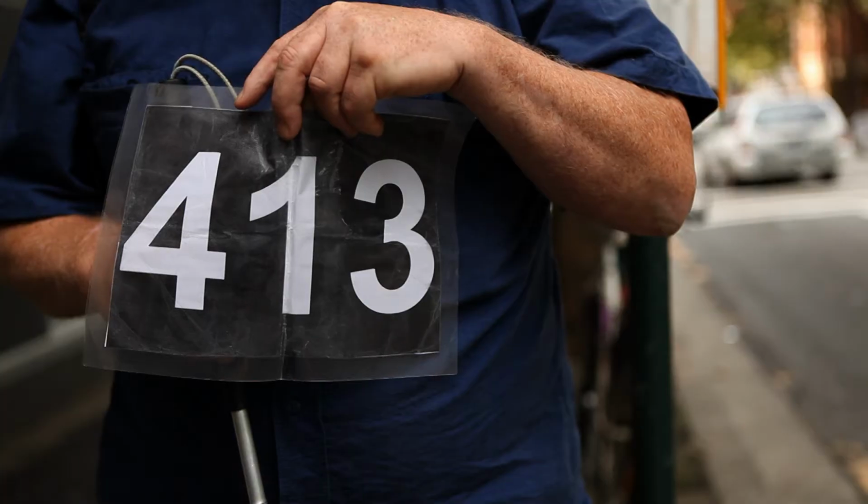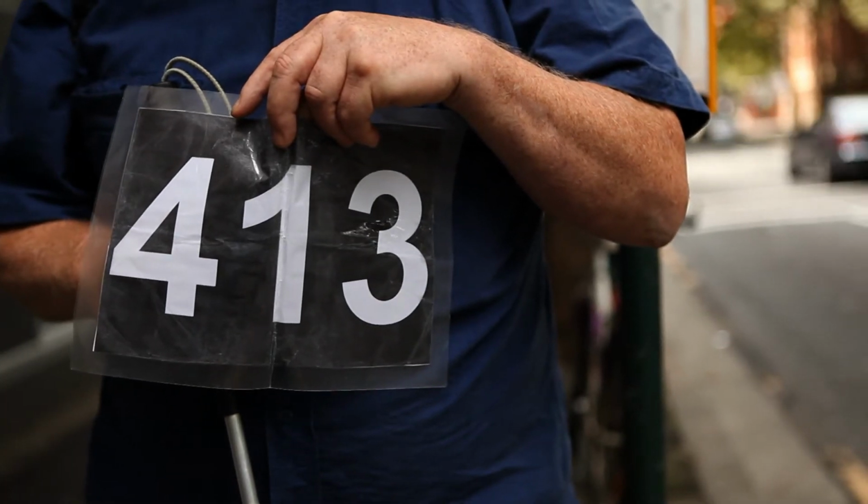Standing at a bus stop, Bruce holds a black sign bearing the number 413 in large white letters. Typically colours in general on a website, a light colour, a turquoisey light colour on a light background, I can't see it, it's just not visible to me.